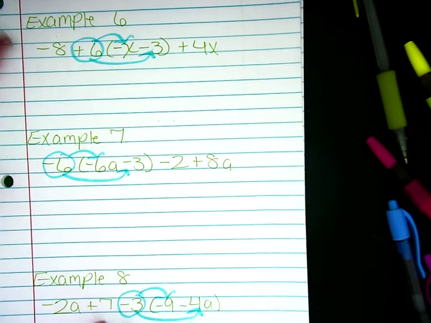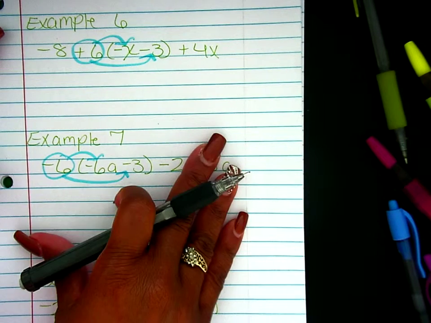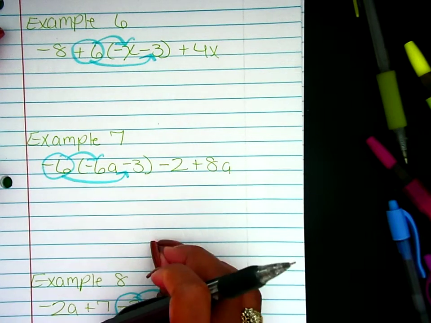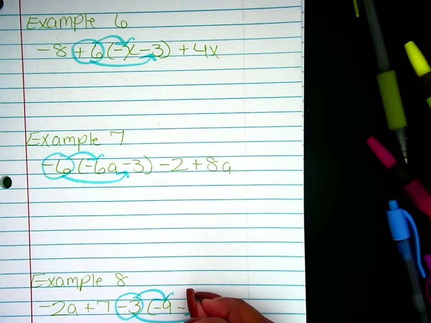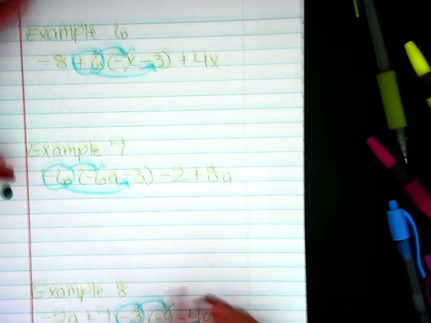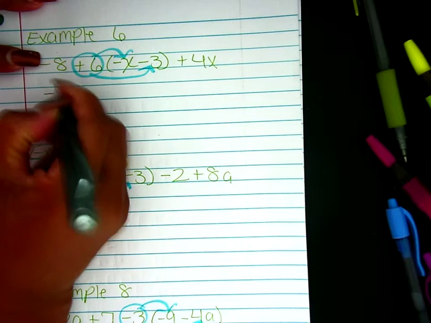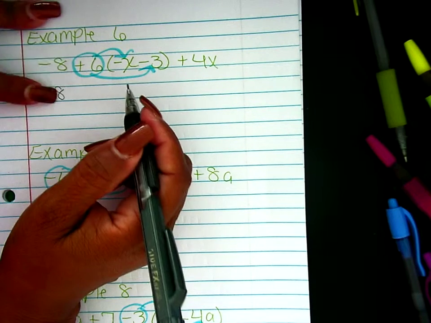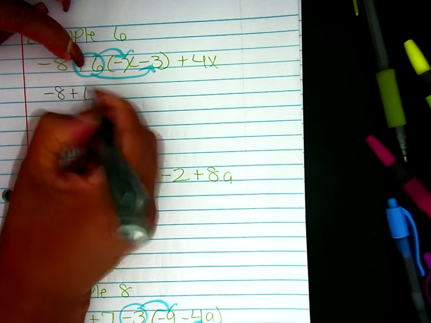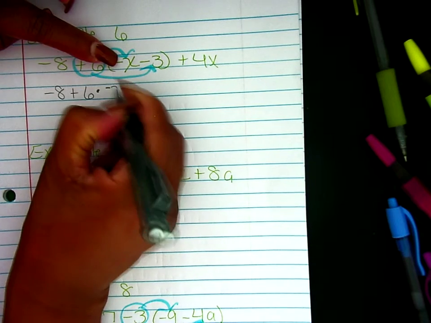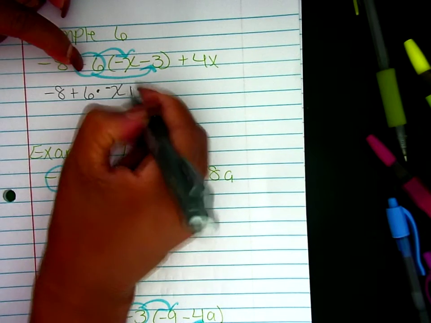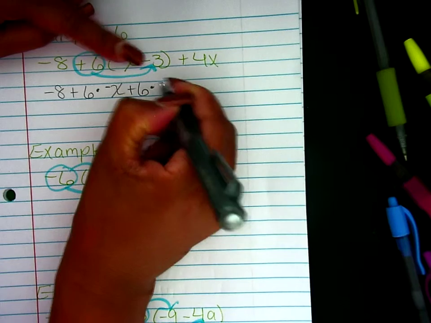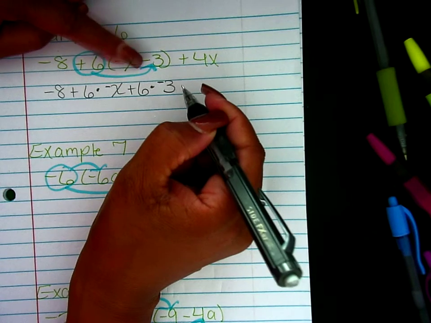Remember, it's a video. You could pause it, you could rewind it, you could try the problem out and see if you're going to get the correct answer by checking it after you start the video again. So we're going to write down negative 8. Just bring it down because you're not doing anything. Bringing that down. You're doing positive 6 times negative x. Then you got positive 6 times that negative 3.